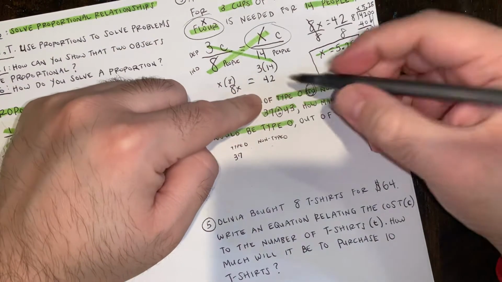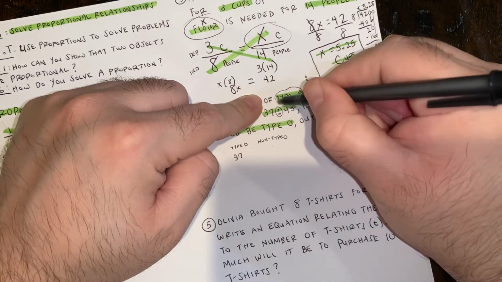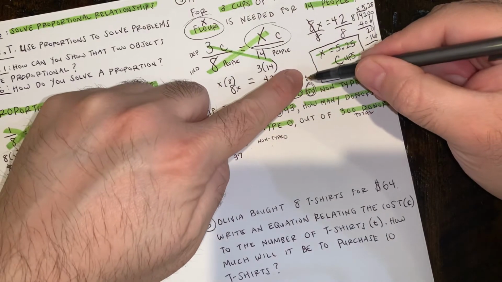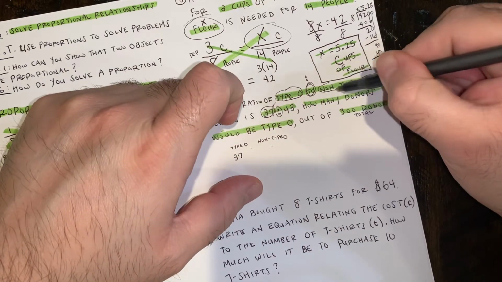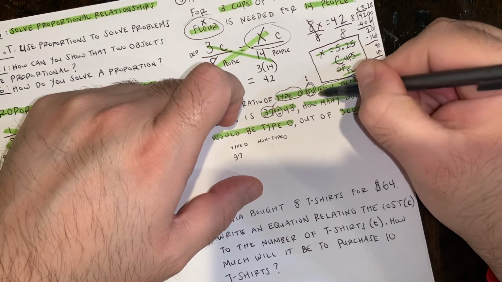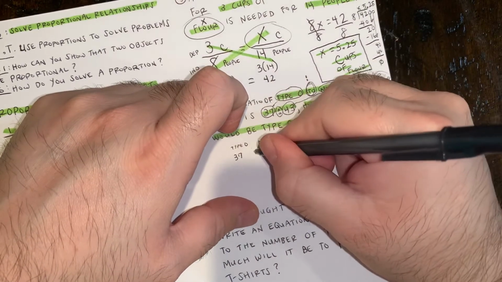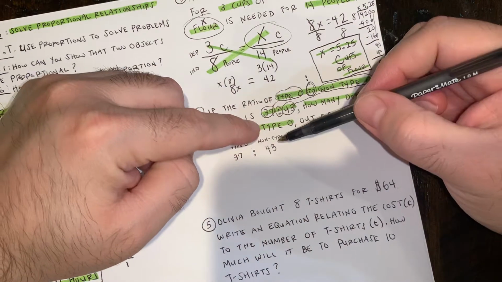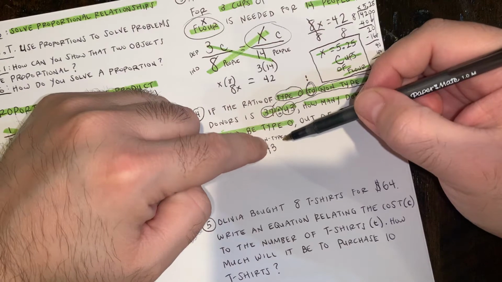Because it was introduced first. And then the word "to" is the colon, to 43. So non-type O is represented by the number 43. So we have 37 type O to 43 non-type O.